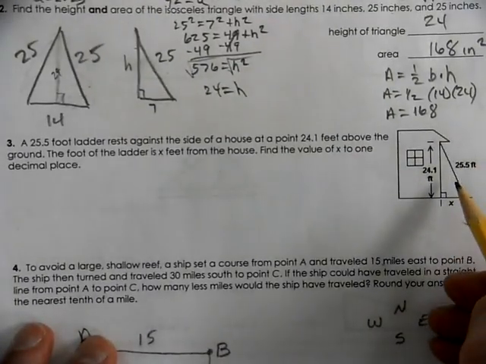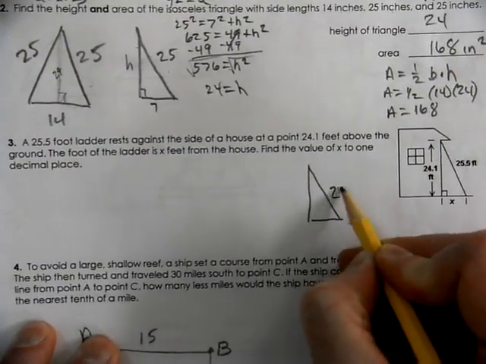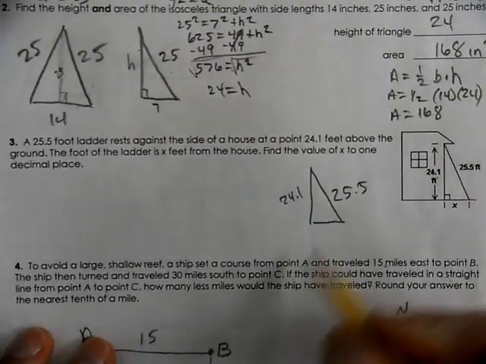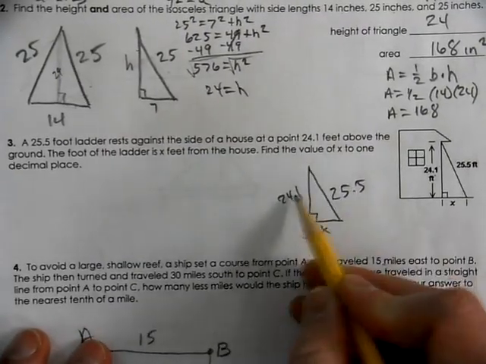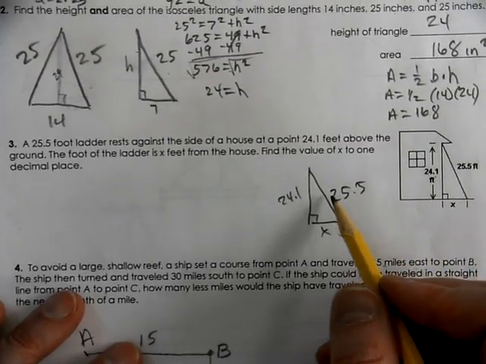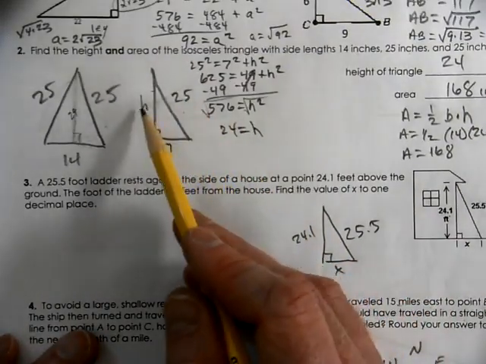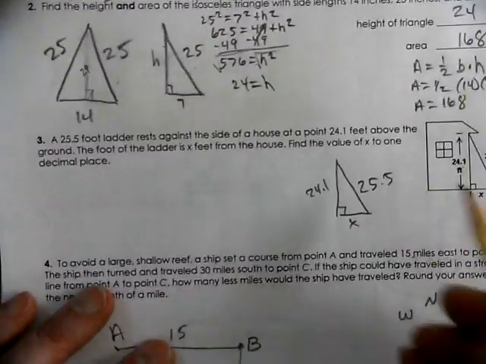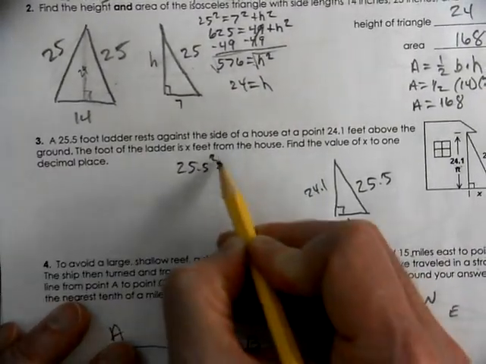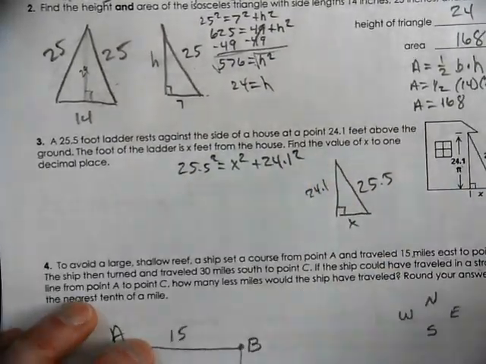We have a ladder up against the wall. The ladder is 25.5. The height is 24.1. Now this clearly is not a Pythagorean triple because they have decimals already. Pythagorean triples are whole numbers that make the Pythagorean theorem work. This would be 25.5 squared equals x squared plus 24.1 squared.